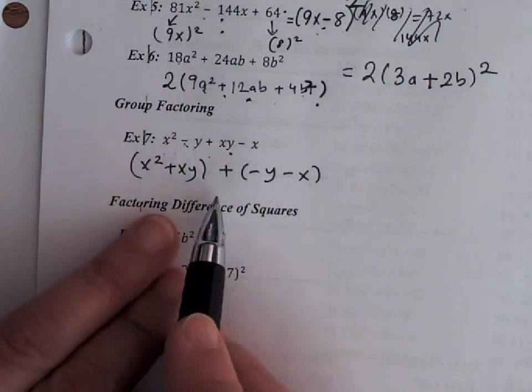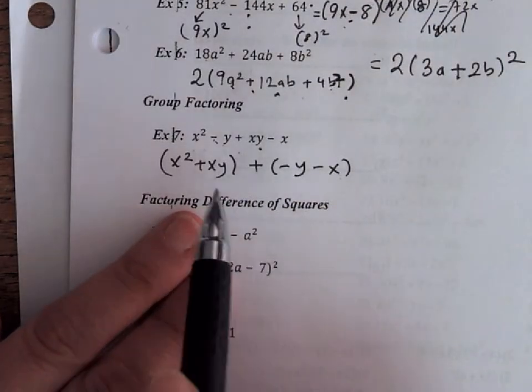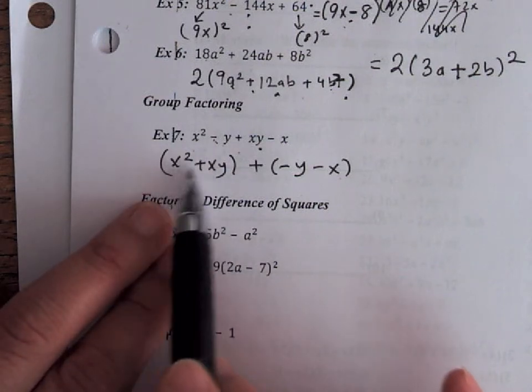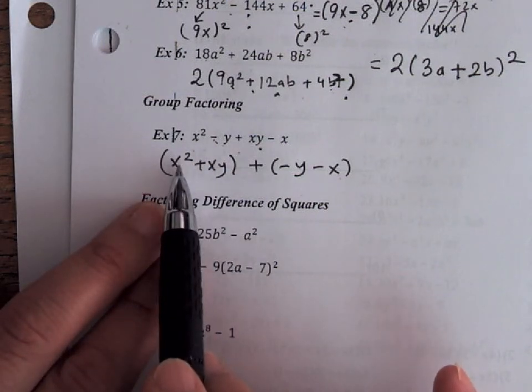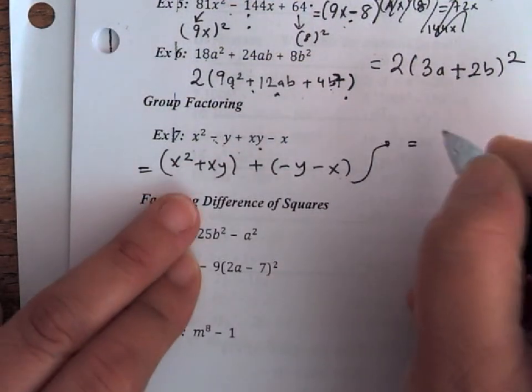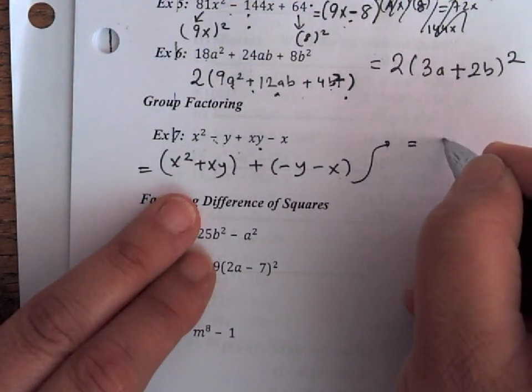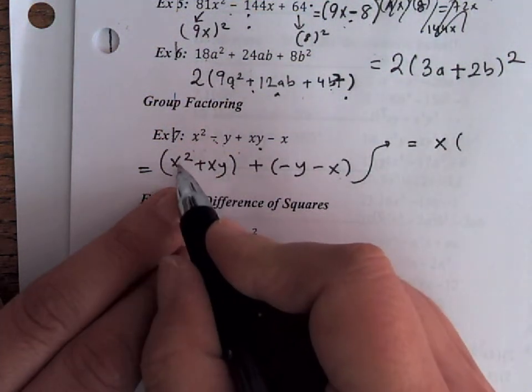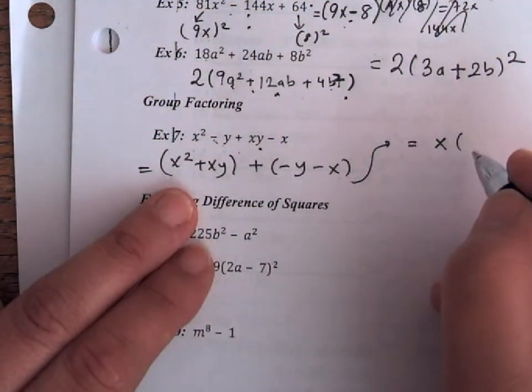Okay, now we put them in groups, then factor whatever you can. So in the first bracket we see that x is a common factor. So from the first bracket I'm going to factor x. So what do you have? x plus y.